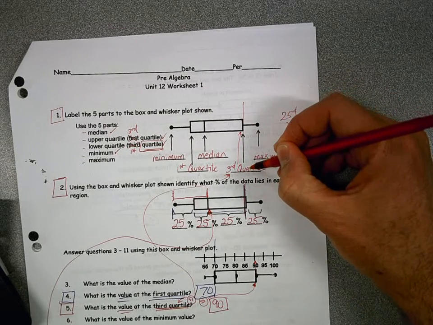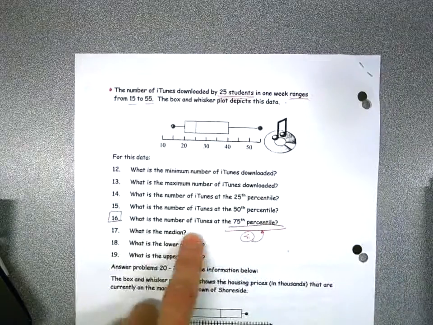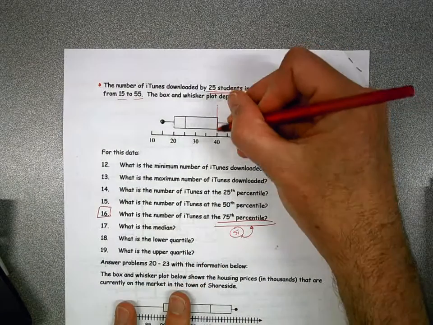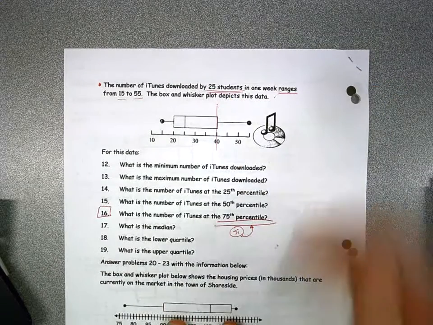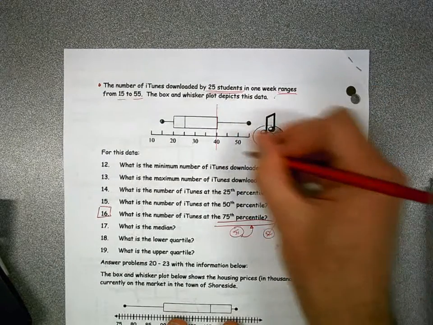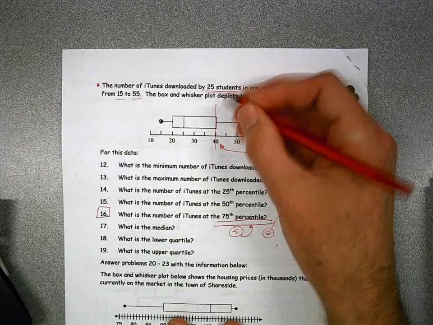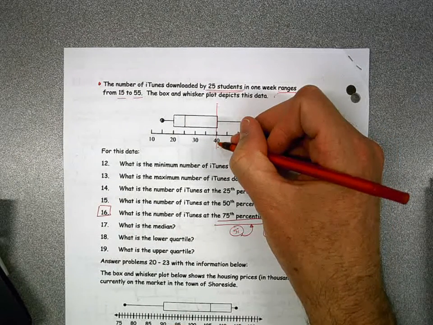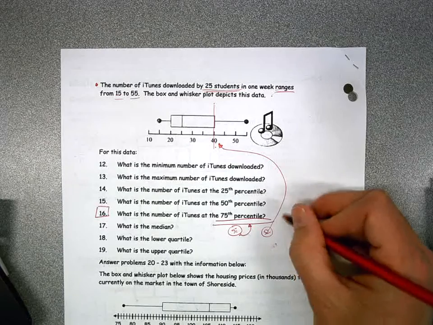So if I go back to this, it says, what is the number of iTunes at the 75th percentile? That is the third quartile. It's right there. And that, of course, is what I just did, was step 2. I found my third quartile. I saw what it was representing on the number line, and that was 40.